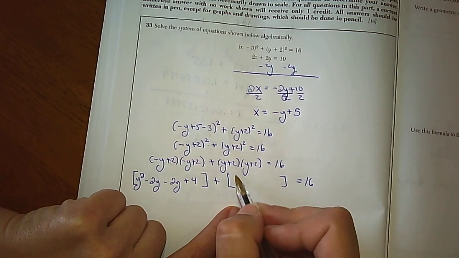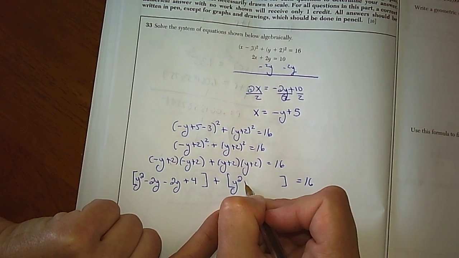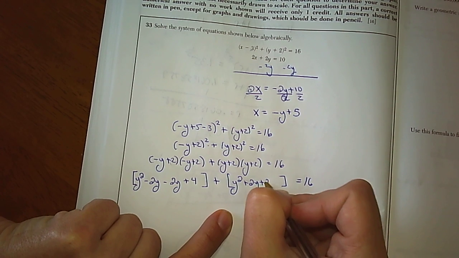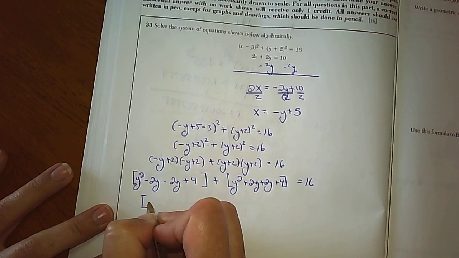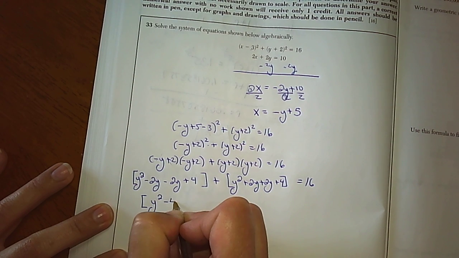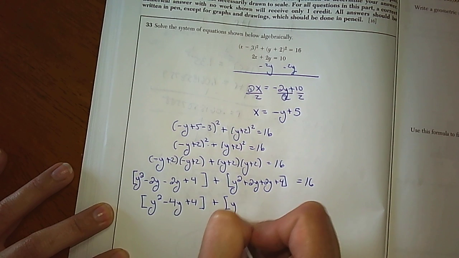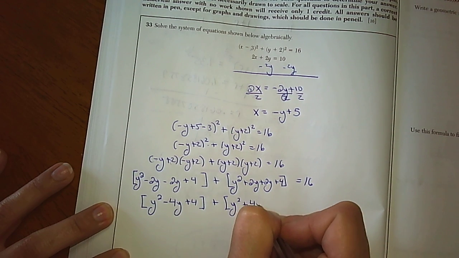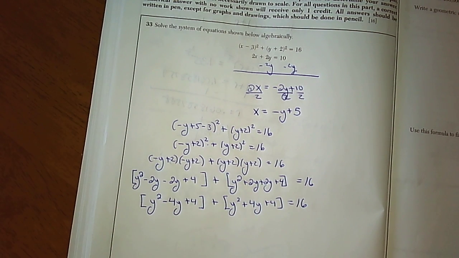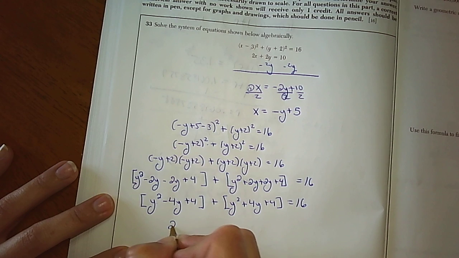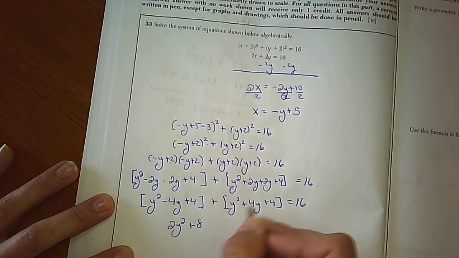Okay. Now I'm going to do these guys, put them in this bracket. y times y is y squared plus 2y plus 2y plus 4. Okay, so in this bracket, I have y squared minus 4y plus 4. Plus this becomes y squared plus 4y plus 4 equals 16. So now let's combine like terms. I have 2y squared plus 8. Right? These guys went away.